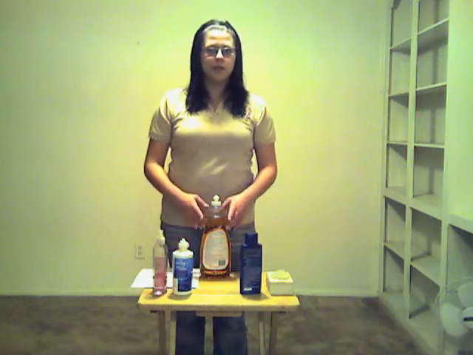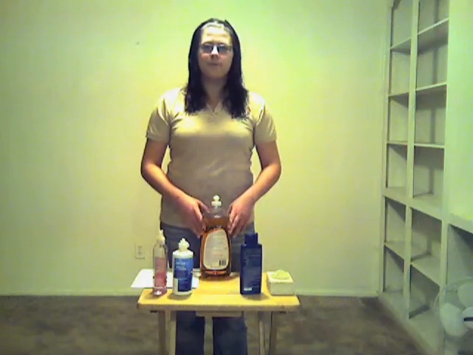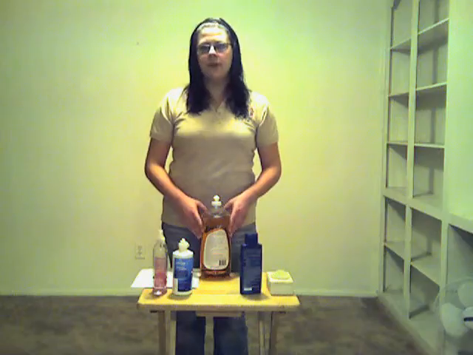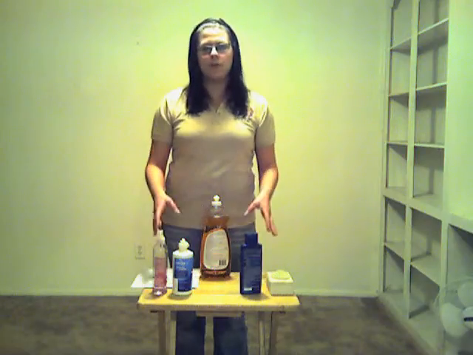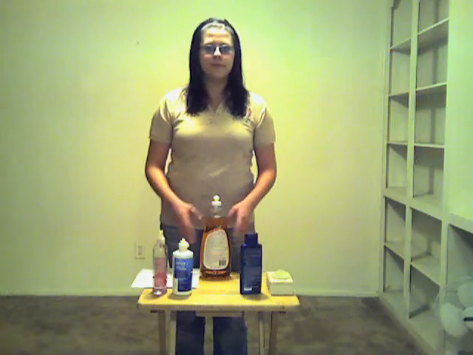Now, the first courtroom actor I want to introduce you all to is the judge. A lot of people think that the judge is the most powerful courtroom actor, but this is not true. The judge's main job is to oversee all the other courtroom actors and make sure that they follow the laws in the state where the trial is taking place.